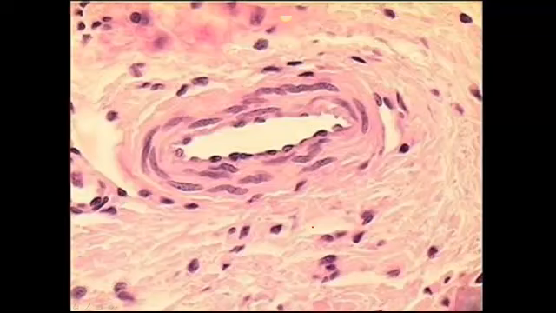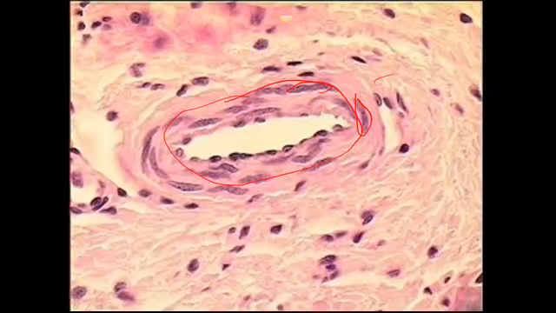Okay, here's some more right here. These are the nuclei. These cells right here are endothelial cells, simple squamous epithelium.